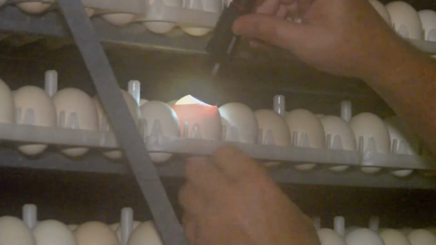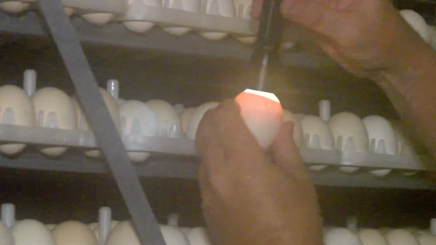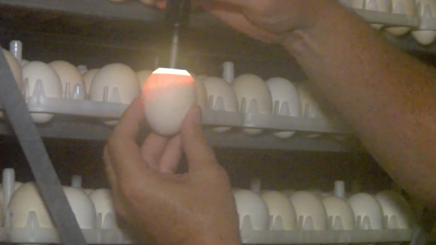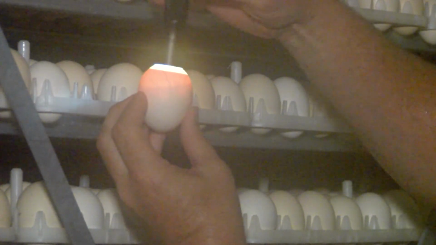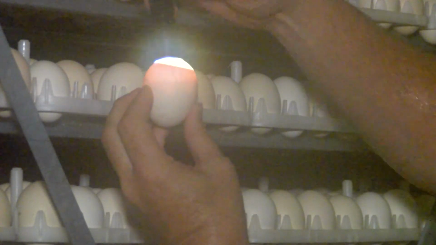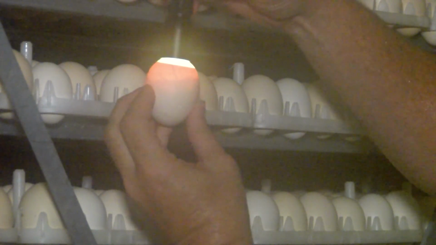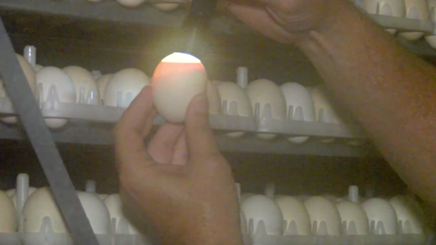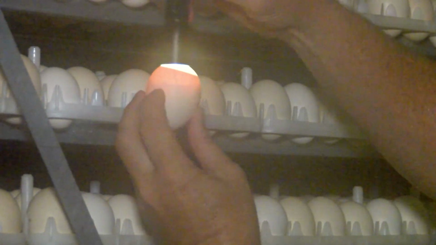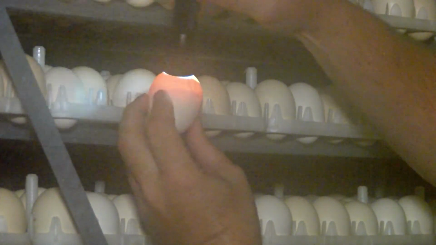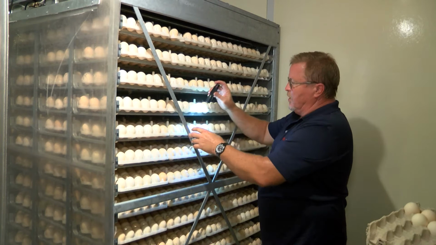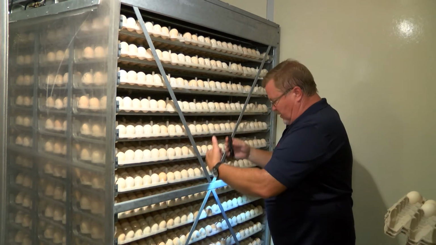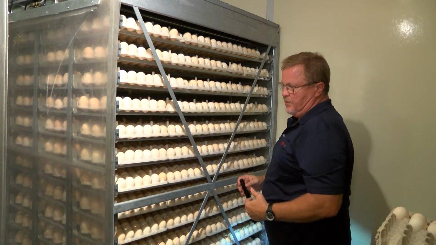So this is an interesting egg here. We can see the circulatory system very well. A lot of them are just dark. We see that there's an embryo in here. We can actually see movement of the embryo. At this stage, and even earlier than this, they're responsive to light. So the light that's in here is causing the embryo to move a little bit. We can see some movement there. So that was kind of interesting to look at. So we would just move along and do all these eggs on this front row, so we're not disturbing the rest of the egg rack.